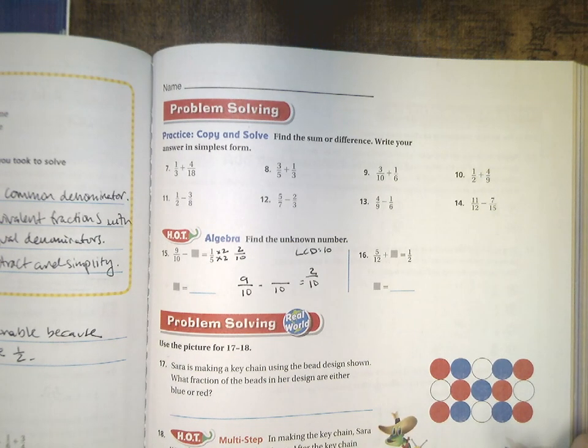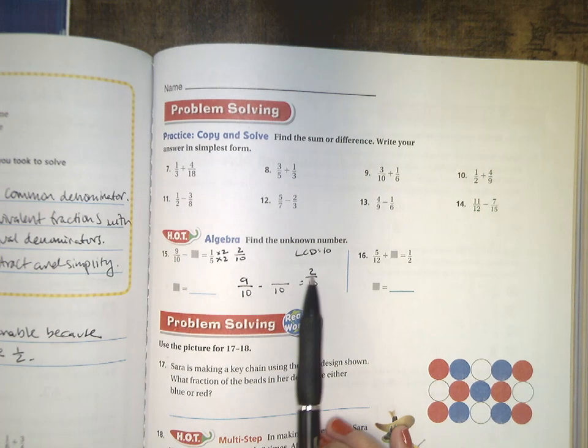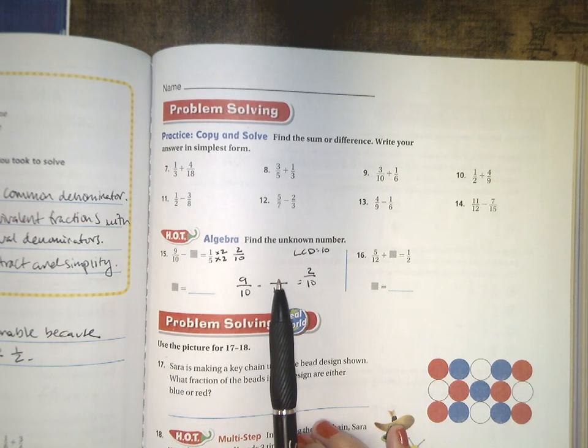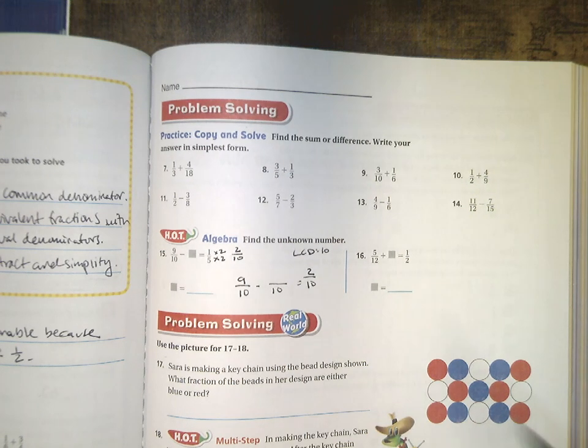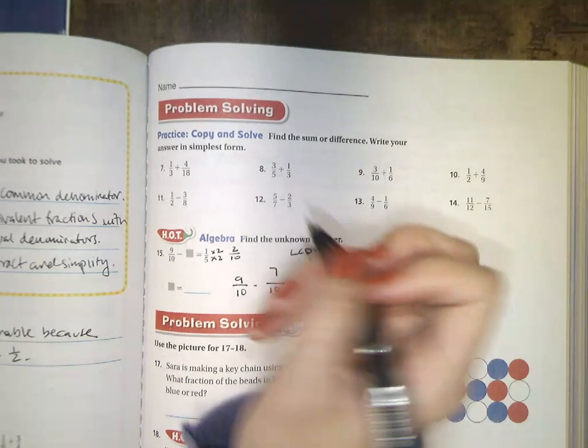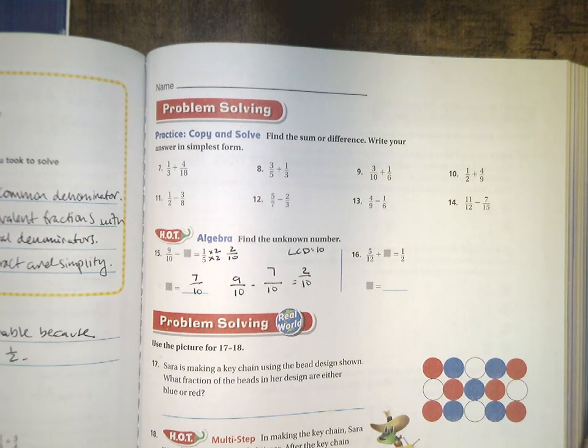Well, I know that if I'm doing subtraction, the opposite is addition, right? So 2 plus a number is going to get me to 9, right? Or I could even swap it and think about 9 minus 2, right? So 9 minus 2 would give me 7. So my missing number here is 7/10.